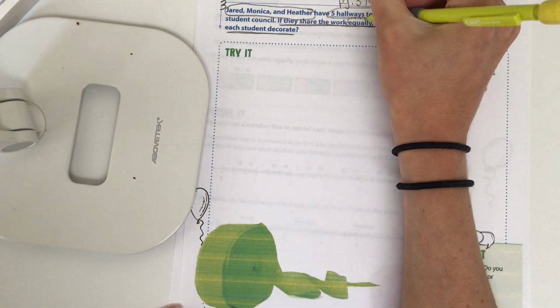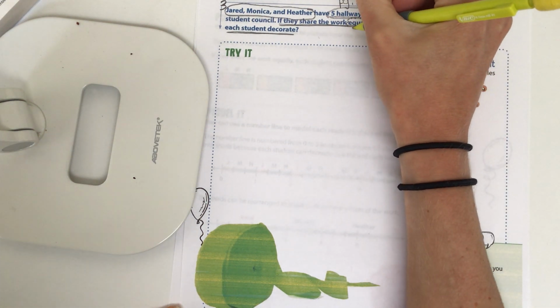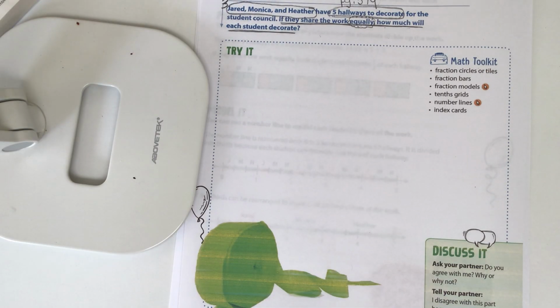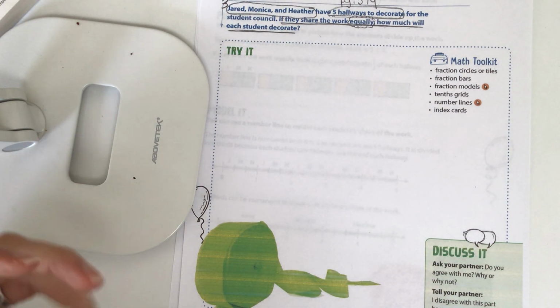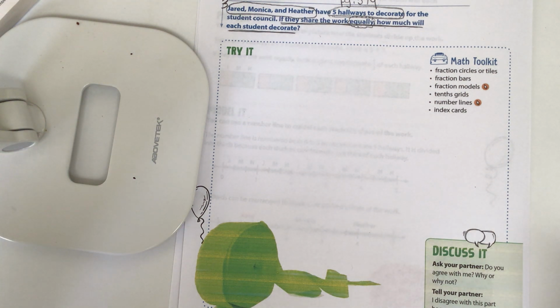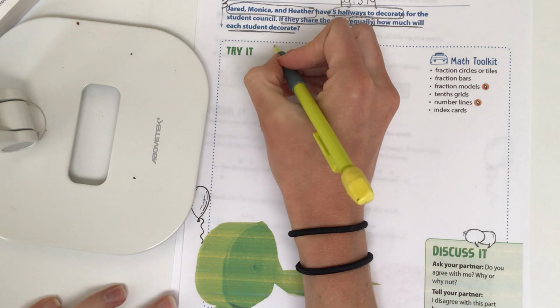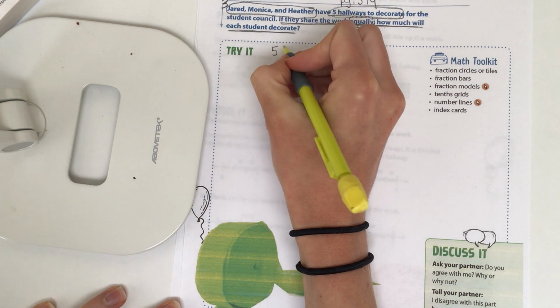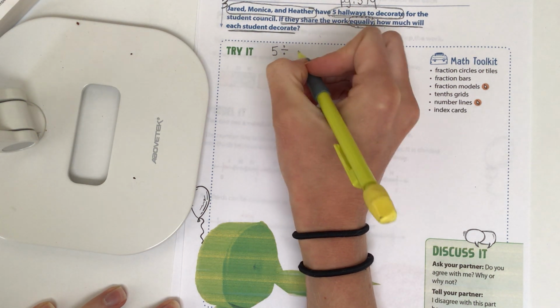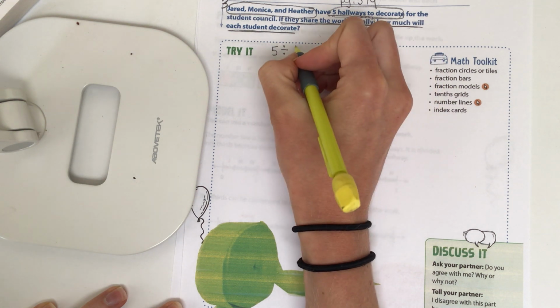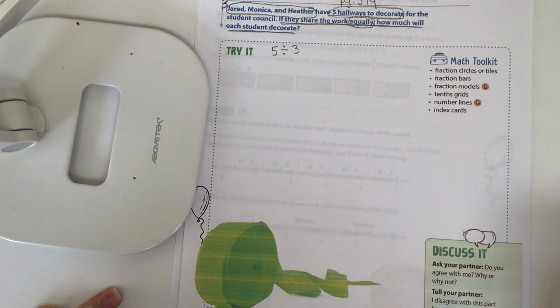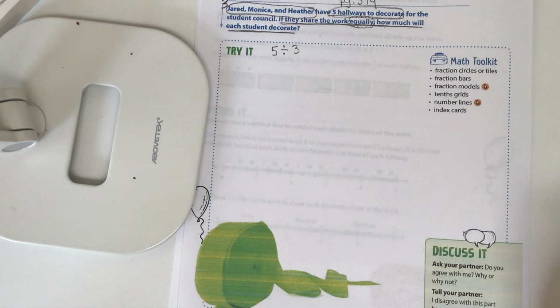Equally is also an important word. When I'm sharing something equally, I usually know that I'm going to be doing a division problem. So there's 5 hallways to decorate, and we're sharing that work equally among 3 students.